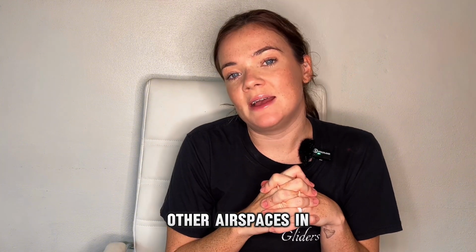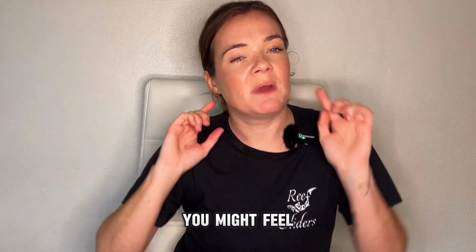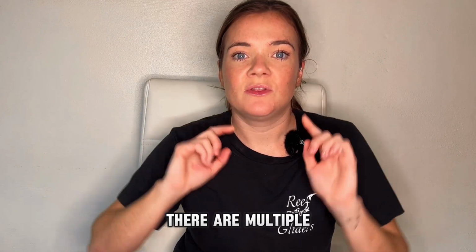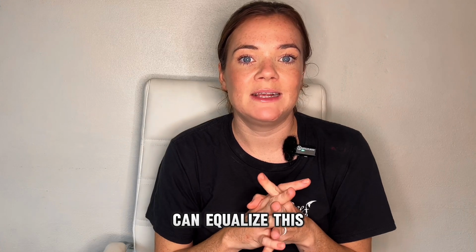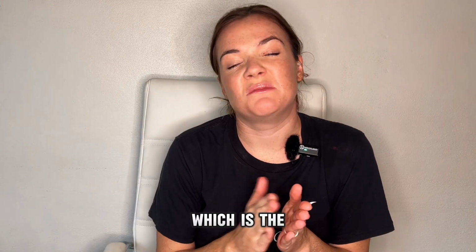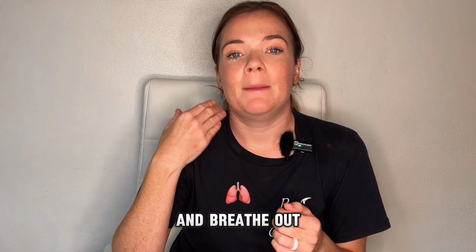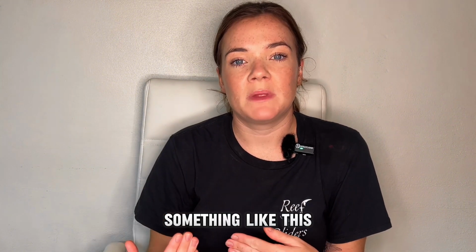We also have other air spaces in our sinuses and our ears, and we need to learn how to equalize those. So as you descend, you might feel a bit of discomfort in your ears. There are multiple ways that you can equalize this, and different people prefer different methods. So the first method, which is the most commonly taught, is to plug your nose, close your mouth, and breathe out. So it will look something like this.